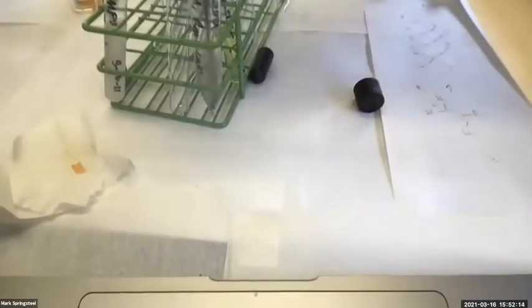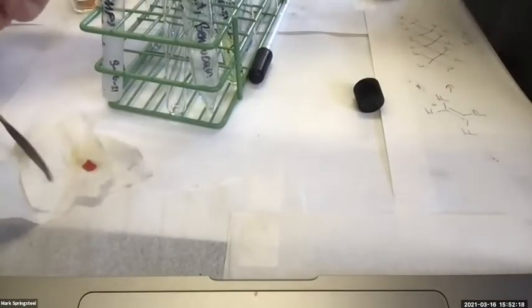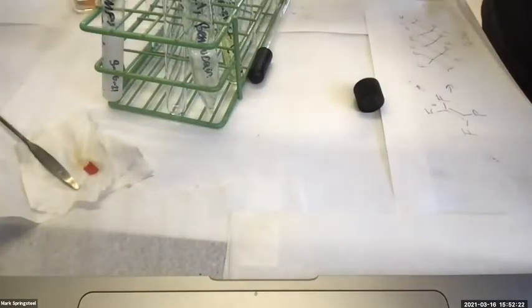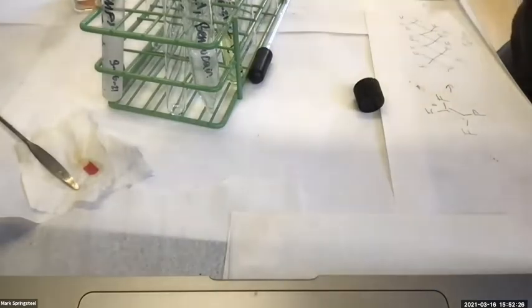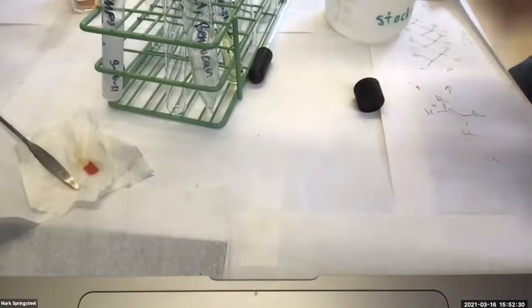Can you see it? There it is, yeah. Okay, I'm getting a good sample of it. Put it on. Yeah, it's very acidic, looking good. Now I will make it basic again with the 6 molar NaOH. See how it looks.